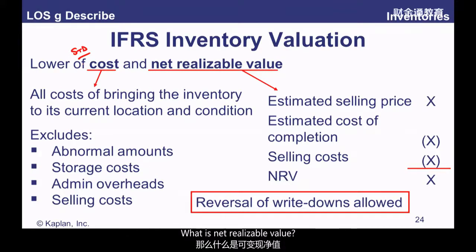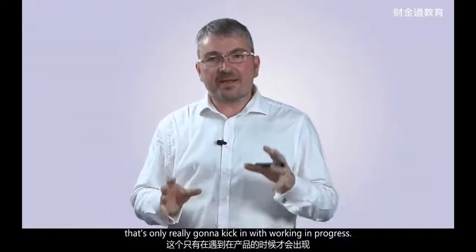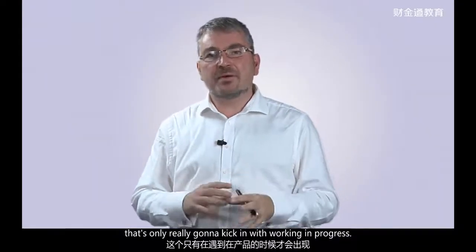What is net realizable value? What we do is we take the estimated selling price, how much we think we can sell the goods for in the future, minus the estimated cost of completion. Now, you might not see that line. That's only really going to kick in with work in progress.